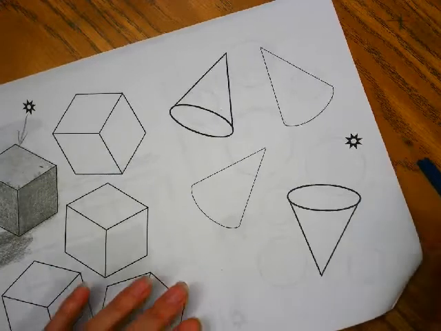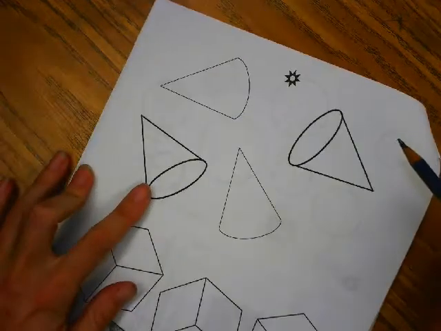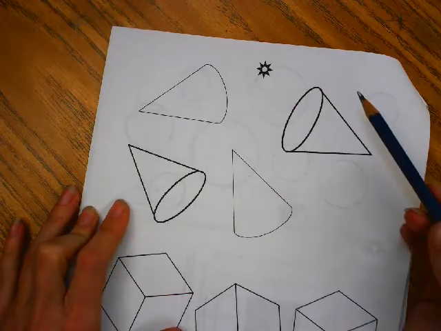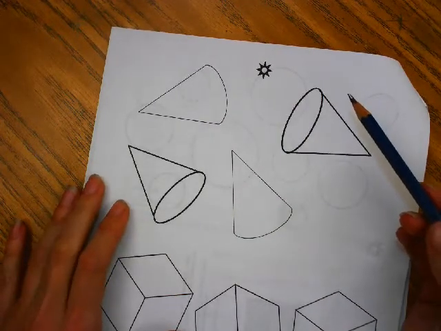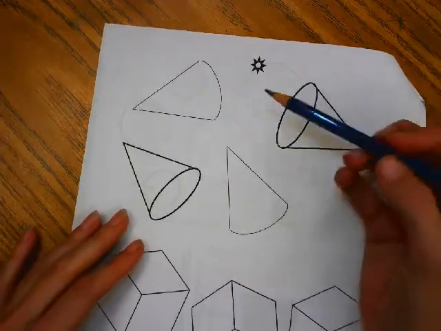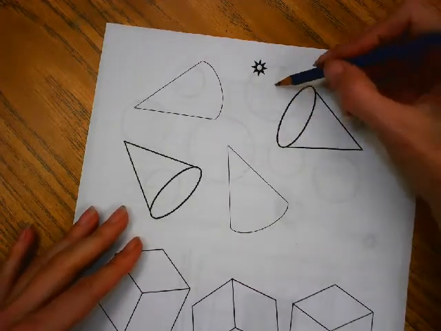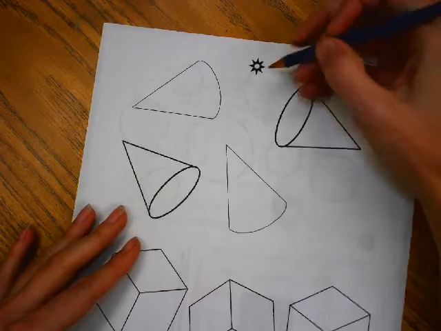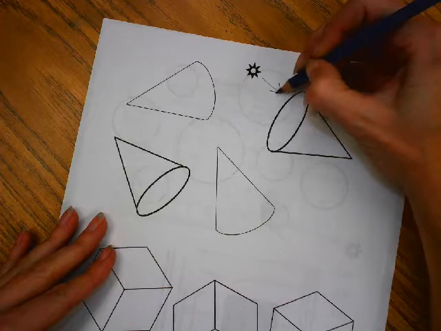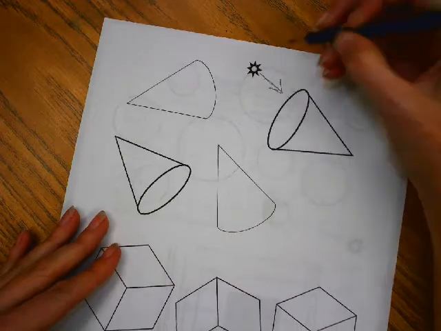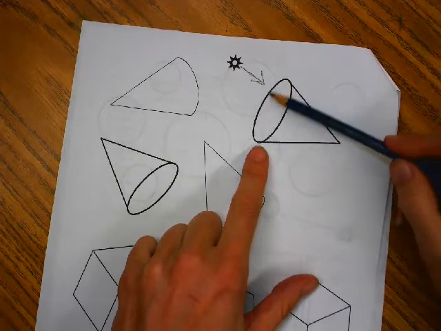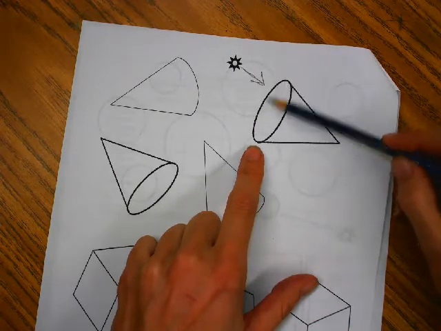For our cones, a lot of students just want to go straight across with the cone. Avoid that urge. Your cones are three-dimensional. We want to make them look that way. You are welcome to pretend that this is a closed or an open cone. It's up to you. So if my light source was here, pointing towards my cone, I'm going to pretend that my cone is closed. So this area is going to be kind of lighter.